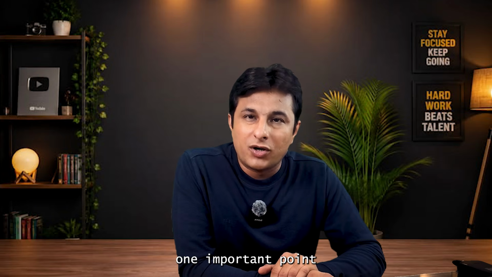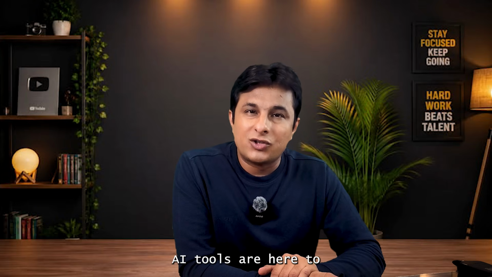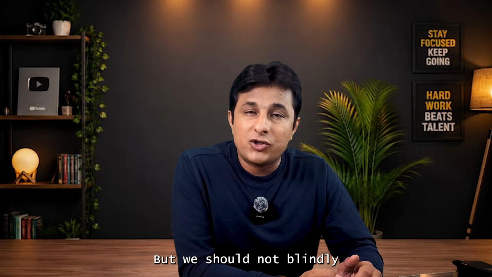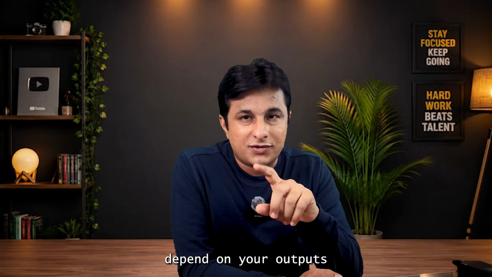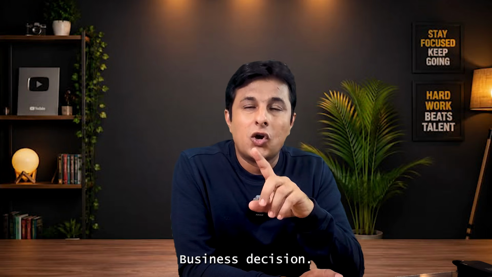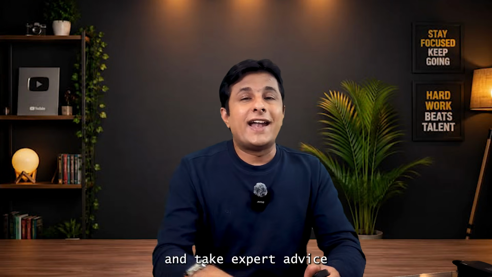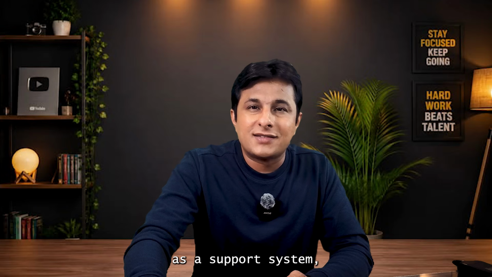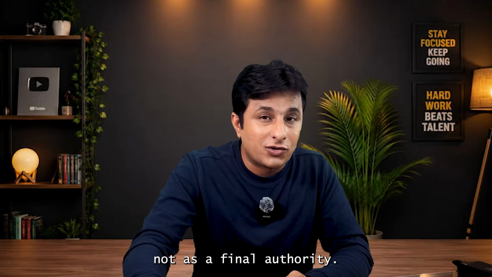But remember one important point. AI tools are here to help us think better and save time. But we should not blindly depend on AI outputs. For important areas like medical, finance, business decisions, always verify the sources and take expert advice where required. Use NotebookLM as a support system, not as a final authority.